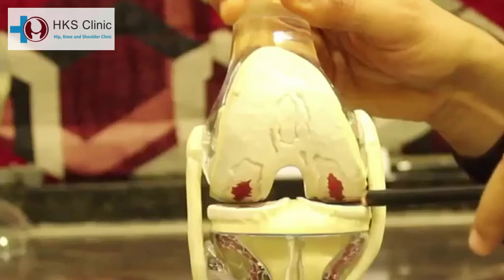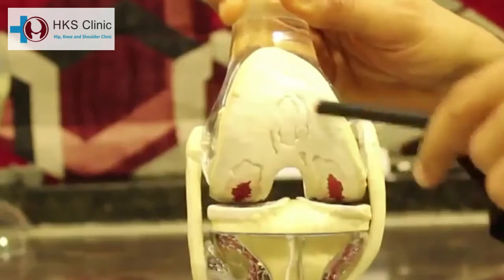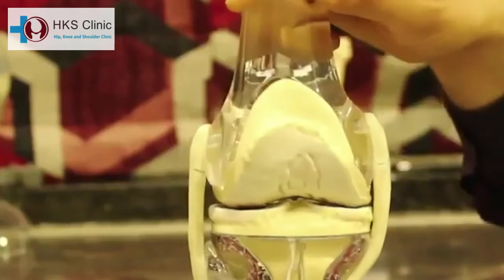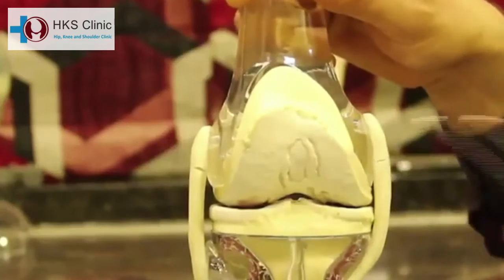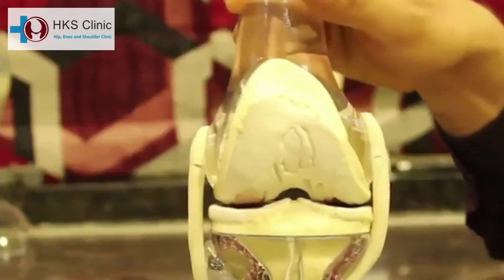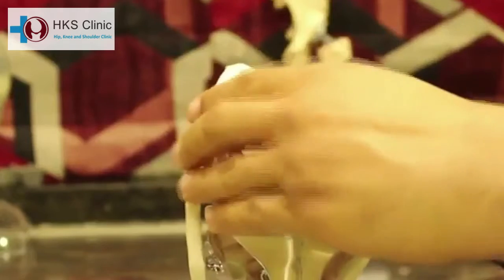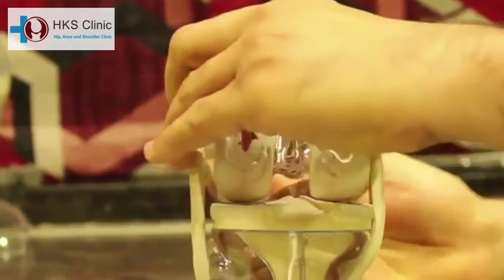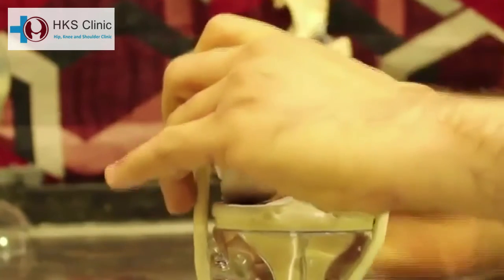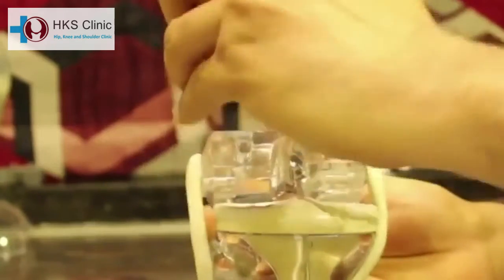If you see this, the whole knee is damaged, the inner compartment and the outer compartment. What is done here is again a resurfacing. Only the damaged portion of the cartilage and a bit of bone is removed like this, and we change the whole thing.